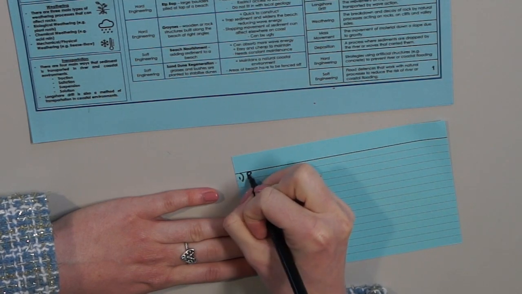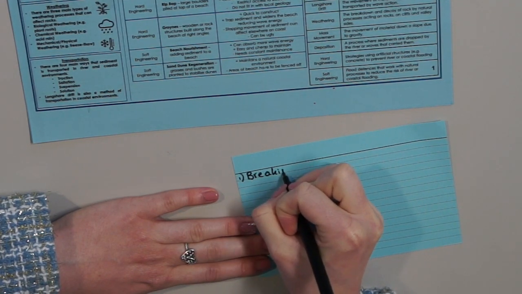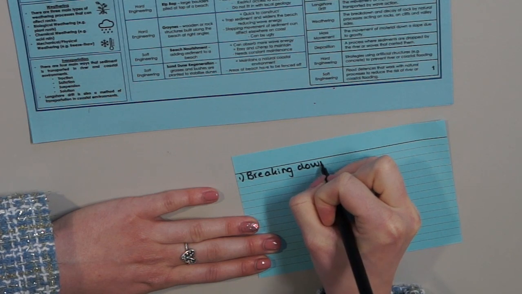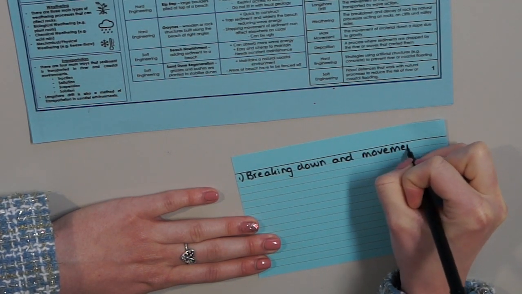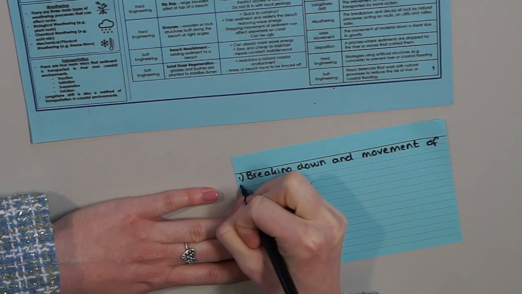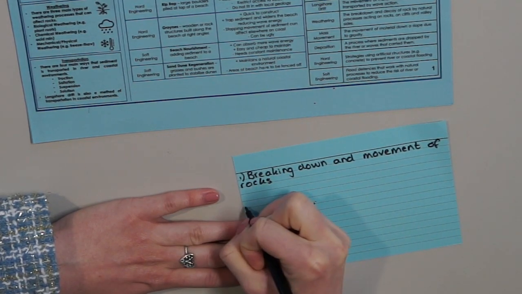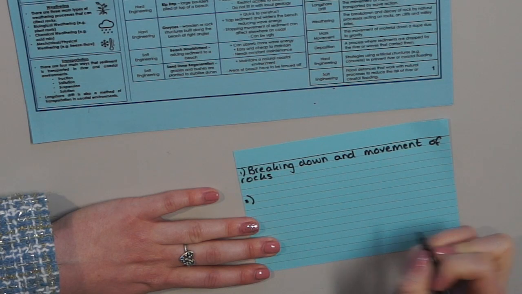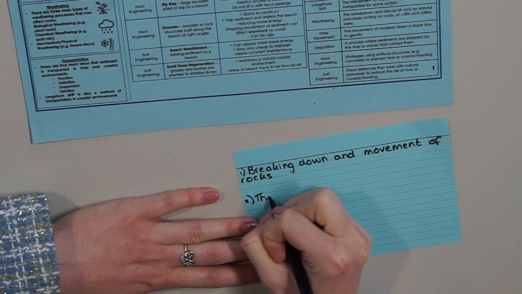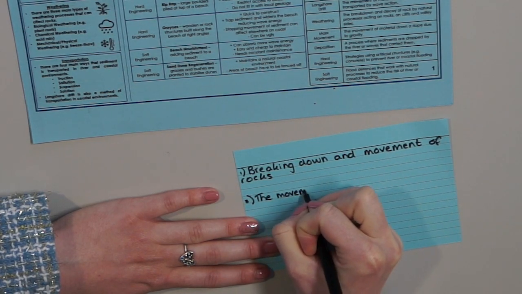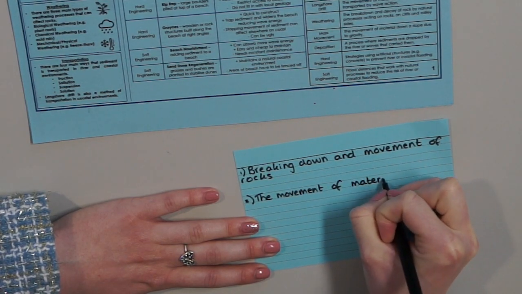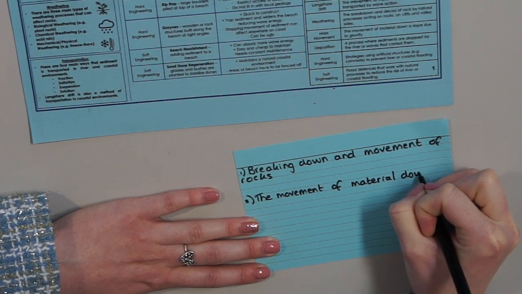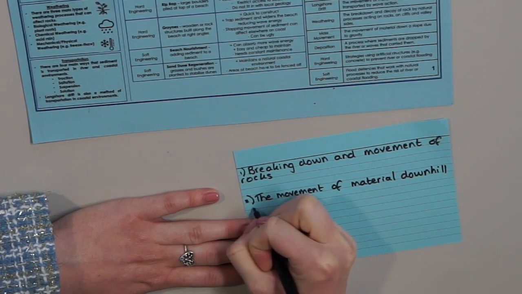So the definition of erosion is the breaking down and movement of rocks. My second word was mass movement, and the definition is the movement of material downhill due to gravity.